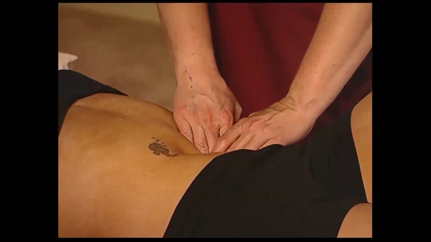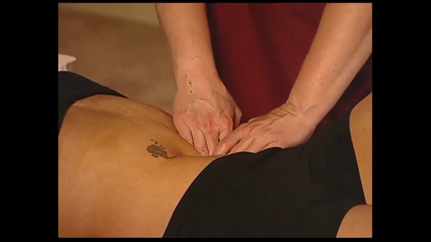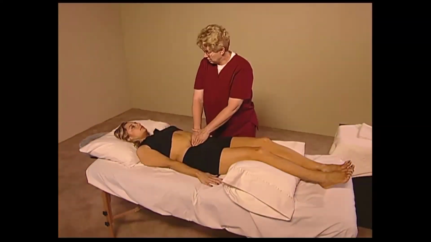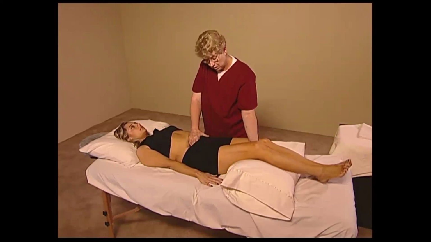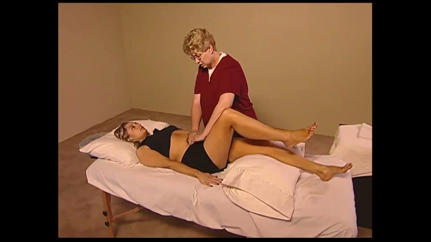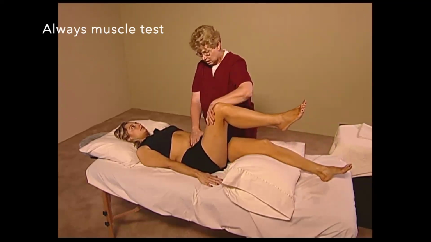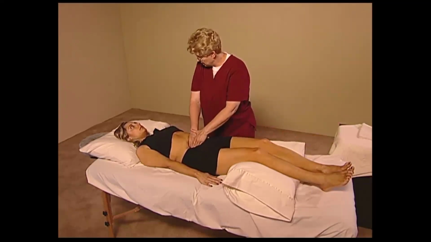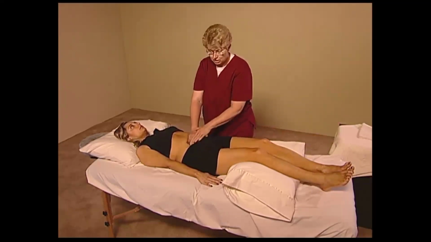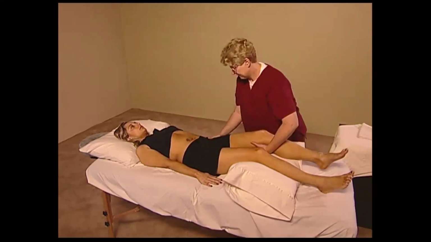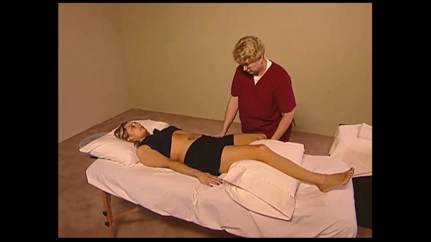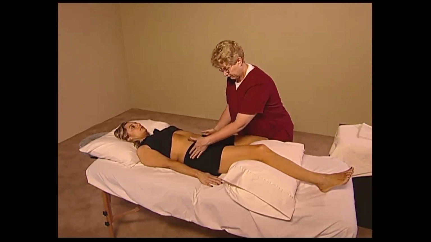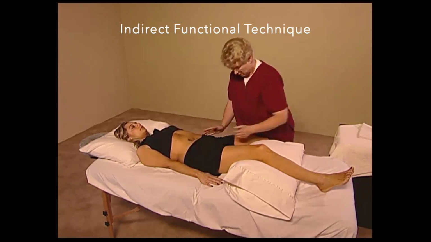Compression for the psoas proceeds down through the abdomen and can be specifically identified when the client moves their leg. Then inhibitory pressure is provided. Next, the anterior rotation of the pelvis will be addressed with indirect functional technique.